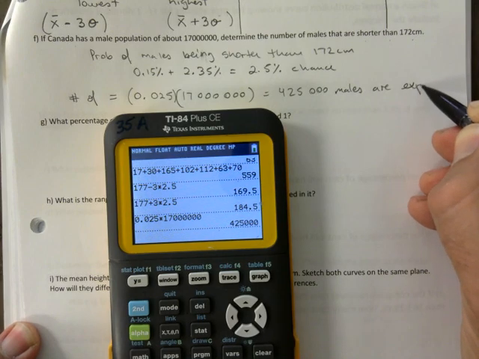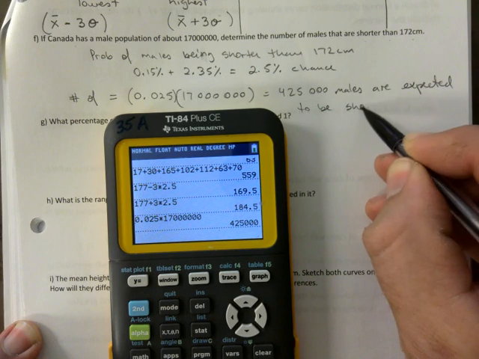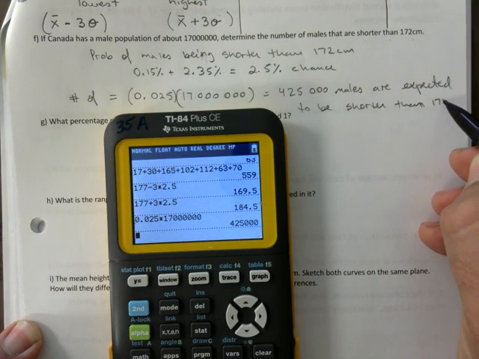are expected to be shorter than 172 centimeters.